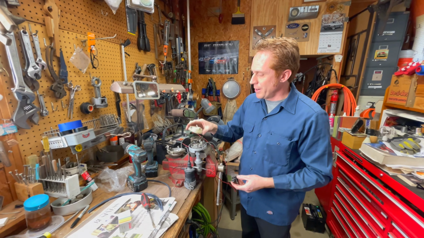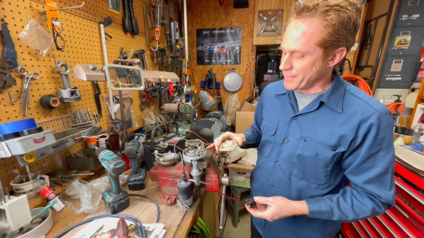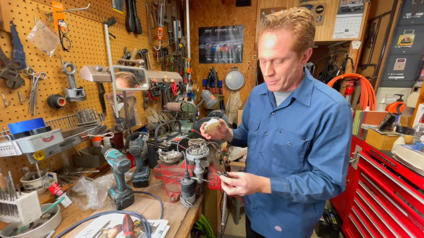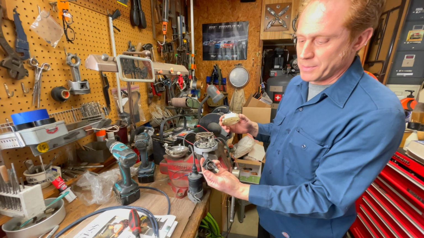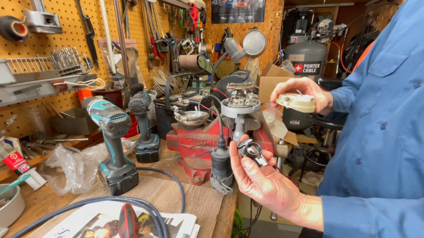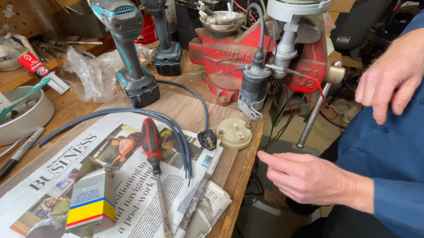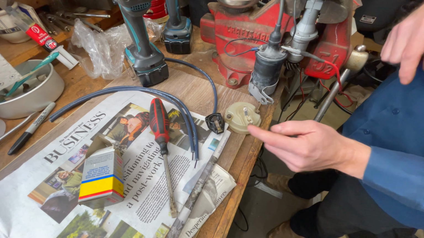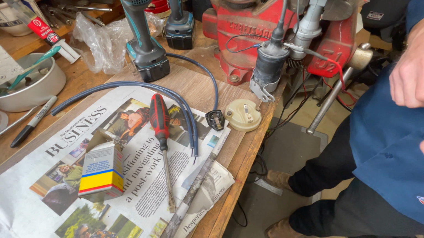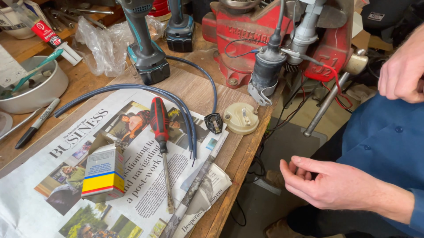One of the things to point out with this rotor is, again, this is a GM out of a Pontiac. The rotor that we're using on Vince's Ford is shaped a little bit differently, but it serves the same purpose. The center is what receives the spark from the ignition coil, and this part is what rotates around the circumference of the distributor to distribute that spark to all of the cylinders.